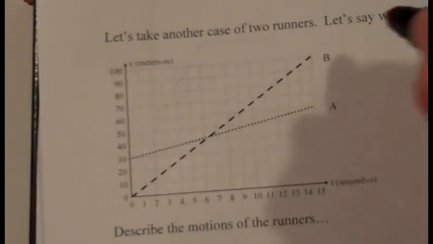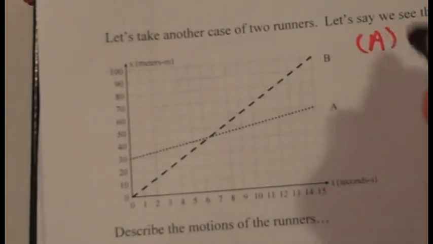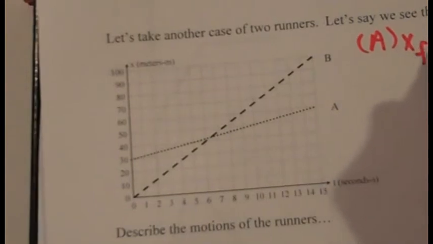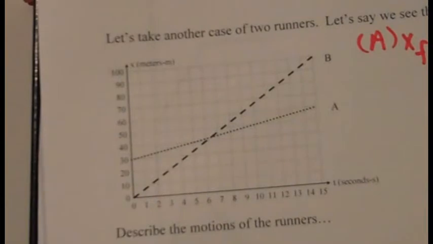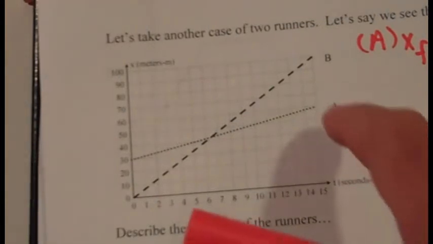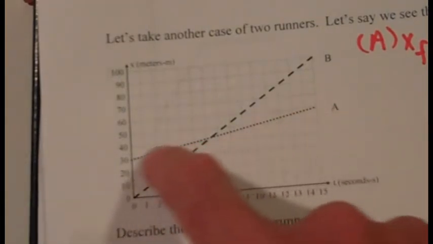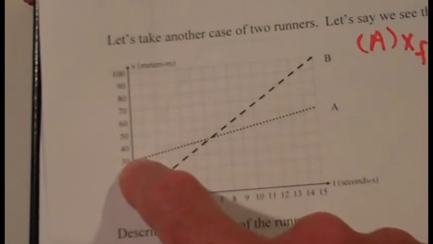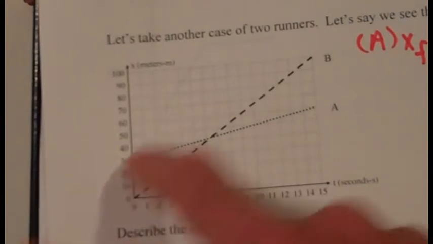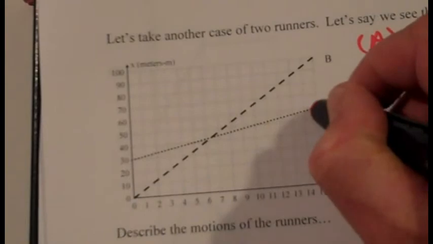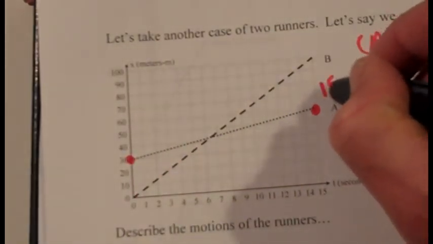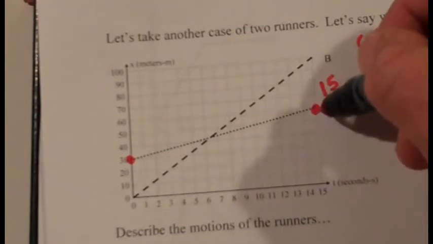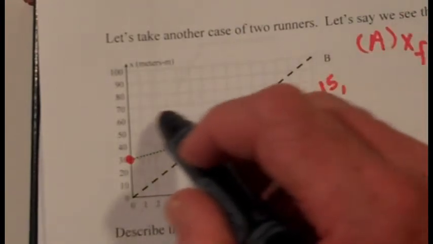Let's take a look at A. We're going to have x sub f equals vt plus x sub i. Runner A is not starting at the reference point. Runner A has a 30-meter head start, so we'll have to put that into our equation. Let's get our two coordinate points here, 15, 60.